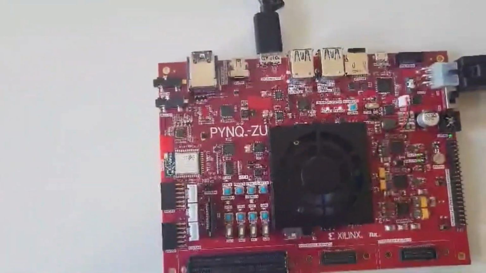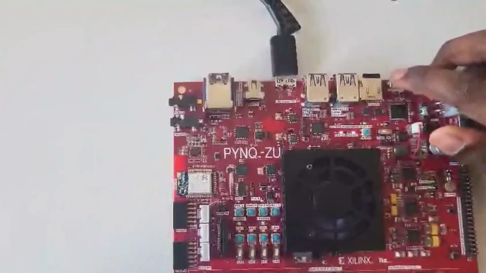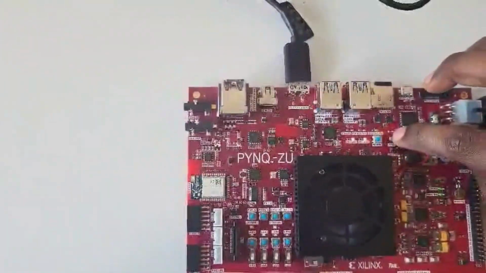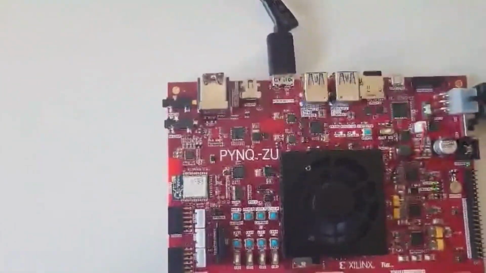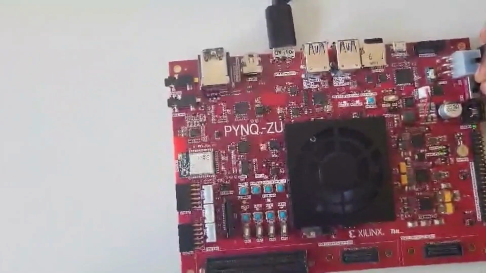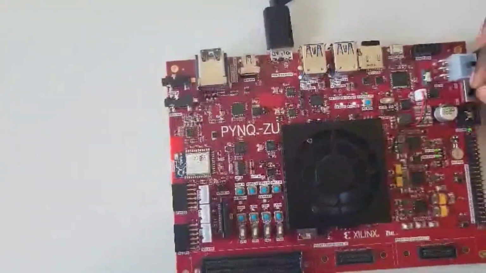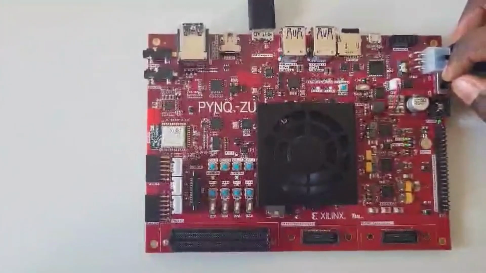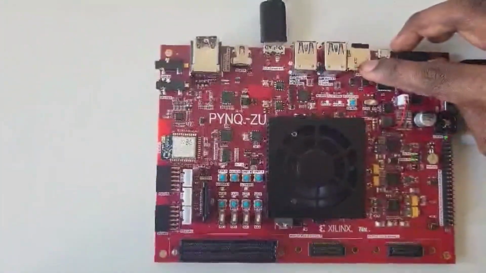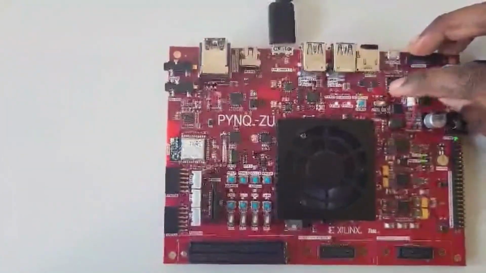And also, if you want to program your FPGA with JTAG without using an SD card, you need to connect your JTAG wire here and also set the boot jumper to JTAG here. If you want to boot the FPGA with an SD card, you need to set the boot jumper to SD card here.